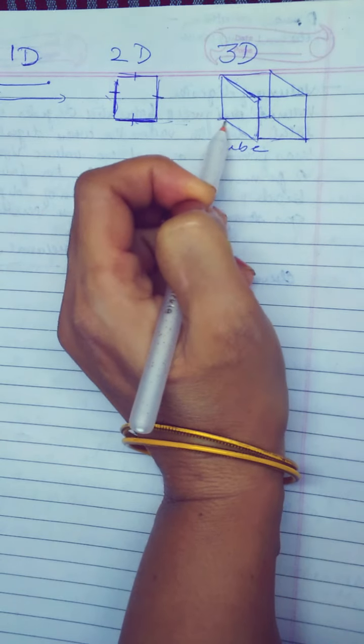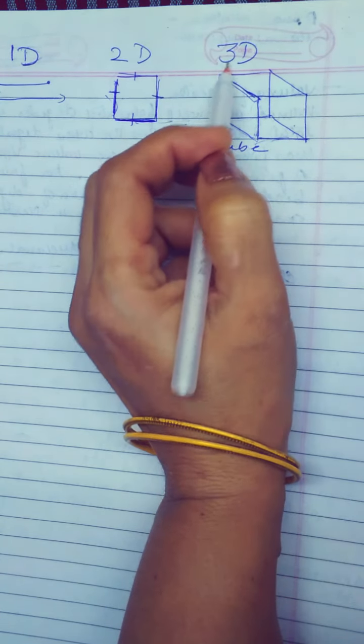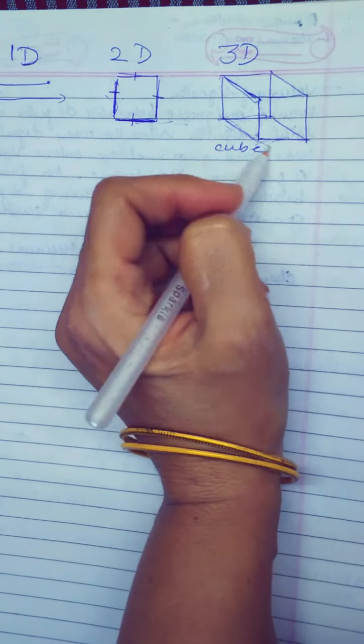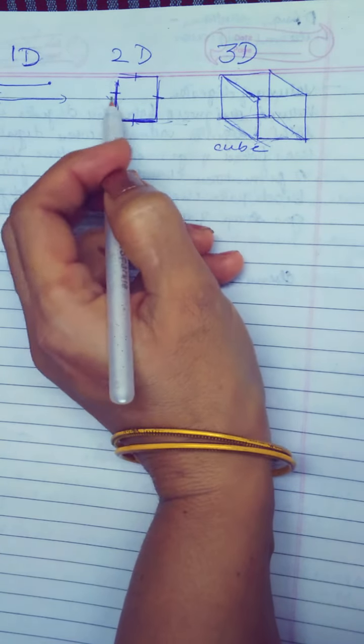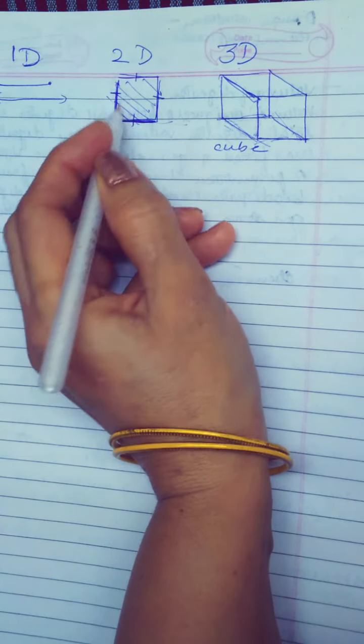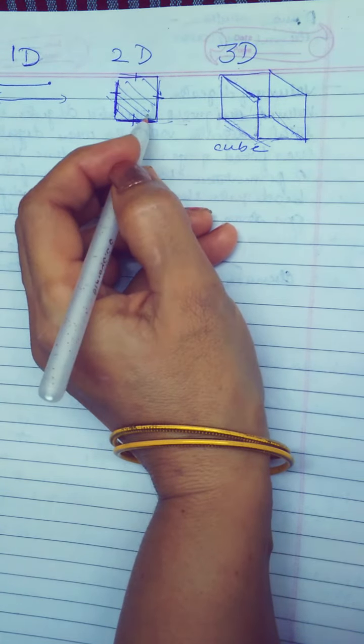When height is added to the base area, it becomes a 3D object. First draw the 2D object at the base. A 2D object only occupies the area. It has only area. It doesn't have any volume.